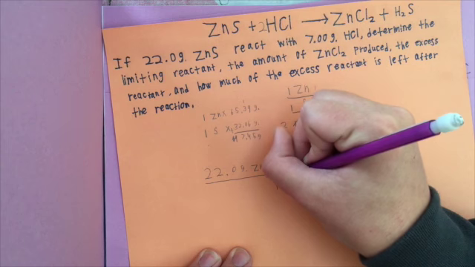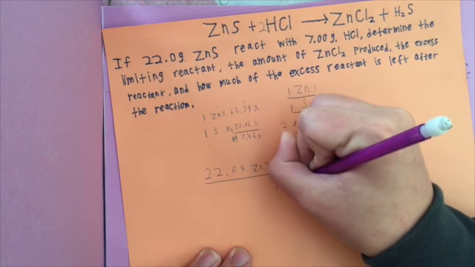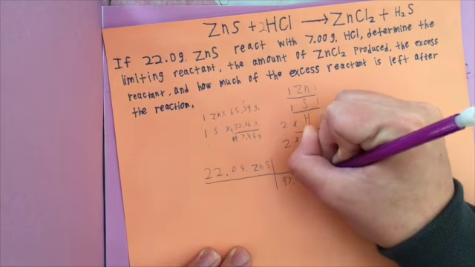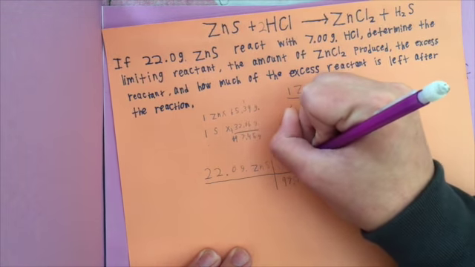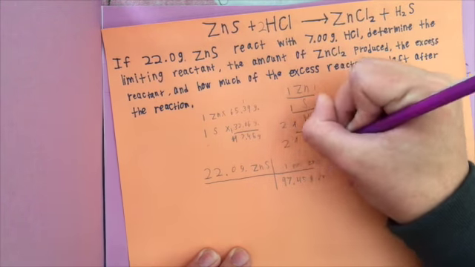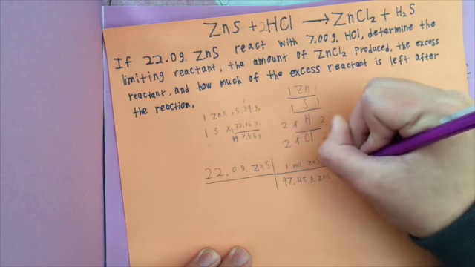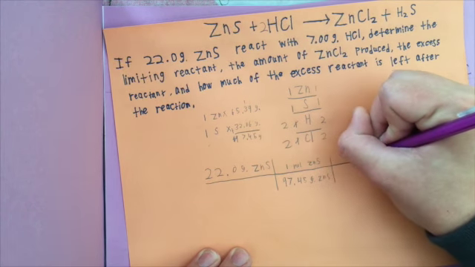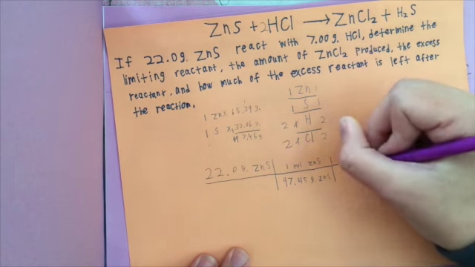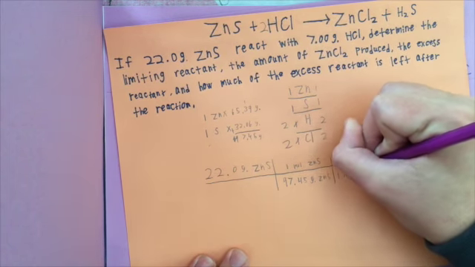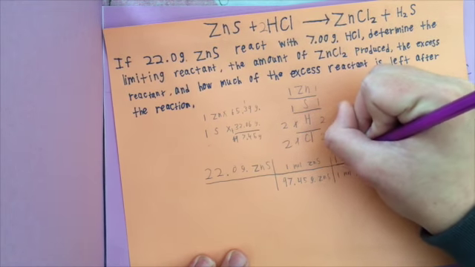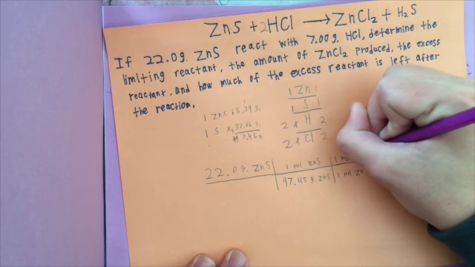So we'll put that down here. This is equal to 1 mole of zinc sulfide. Now, we'll use the mole ratio to convert this into zinc chloride. So we have 1 mole of zinc sulfide reacting to make 1 mole of zinc chloride.